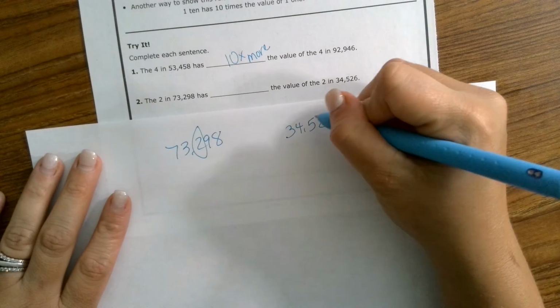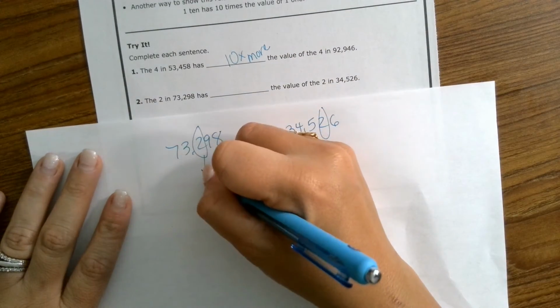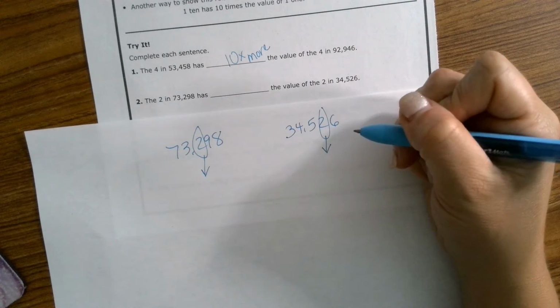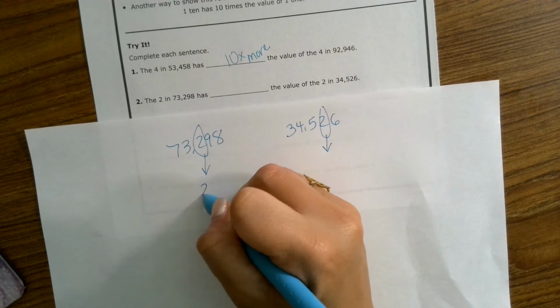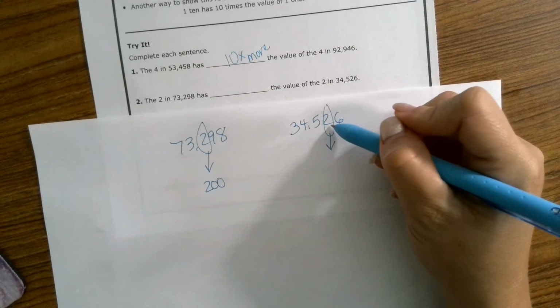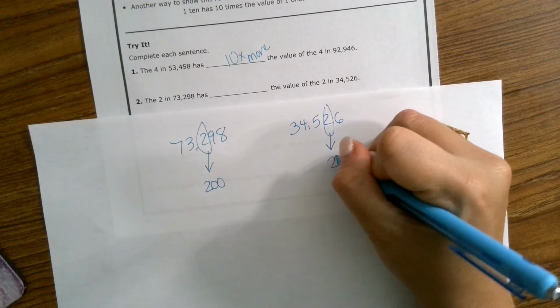Okay, so I'm going to circle both 2's, but I've got to find the value of each 2. So the value of the 2 here in the hundreds place is 200, and the value of the 2 in the tens place here is worth 20.